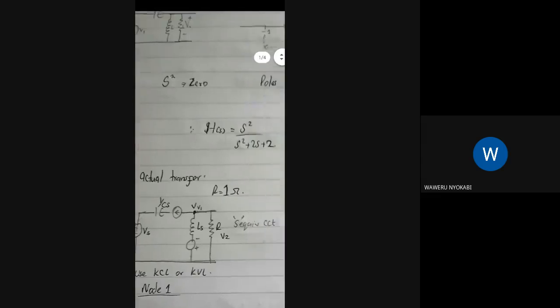Now, part B asks for the actual transfer function, a quotient of polynomials in S involving RLC. For part B, you'd have to use the circuit.